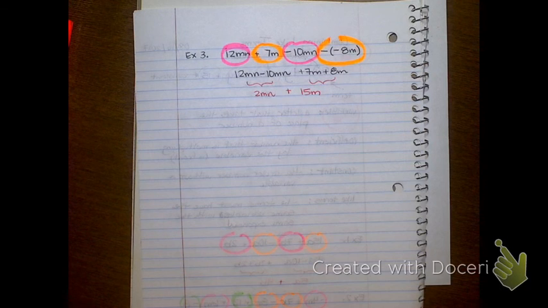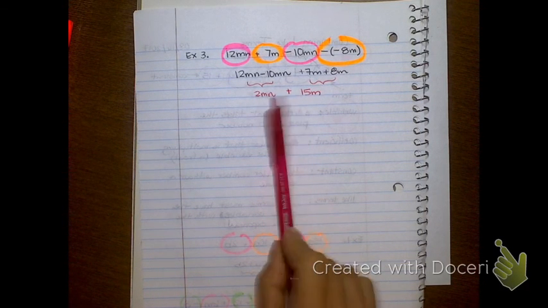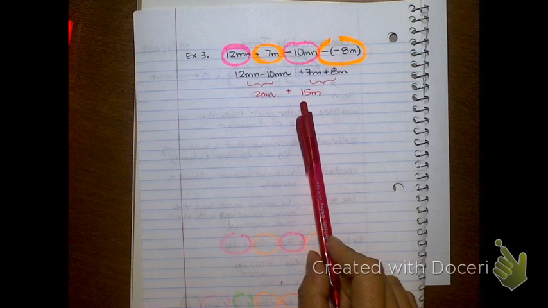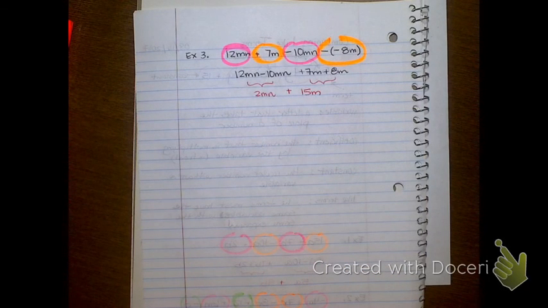Okay. Now, do you get to put these together in the end? No, right? This is the answer, this whole thing, right? It's not pretty, but that's the answer, okay? How many of you got that? Good job. Okay, now, I'm going to give you one last one.